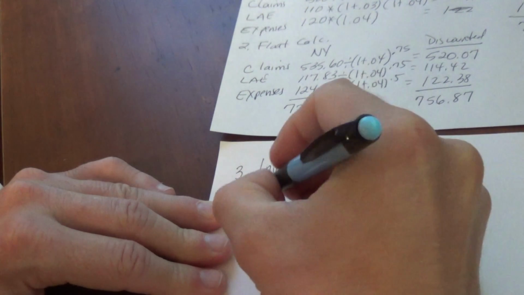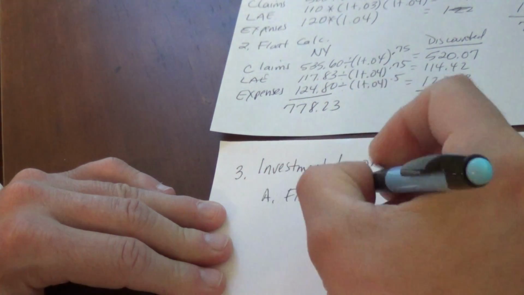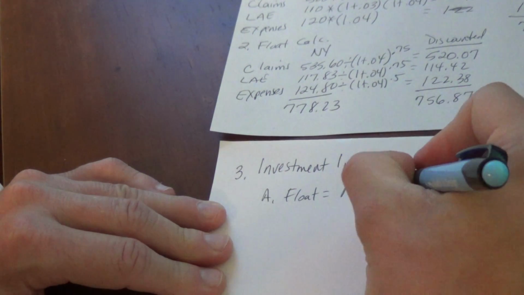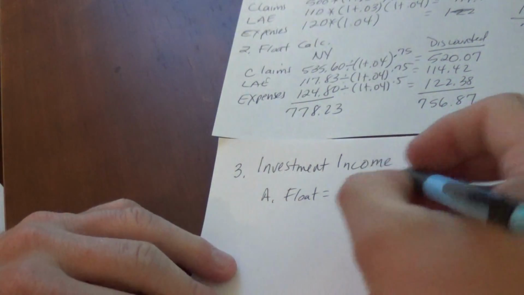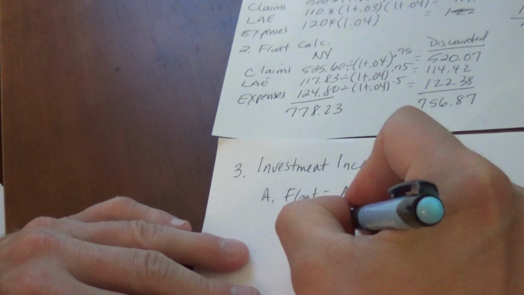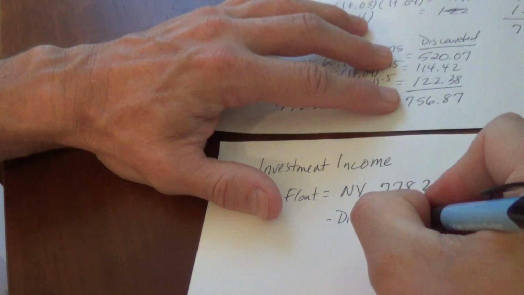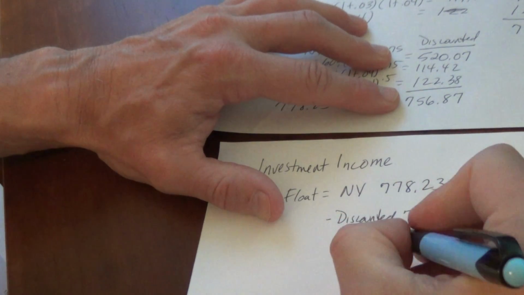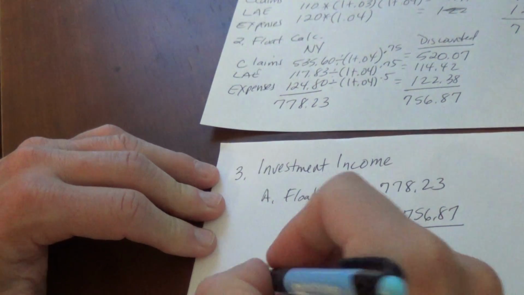The investment income is first the float piece. So the float piece equals next year's 778.23, what we just calculated back up here, minus the discounted amount, which is 756.87. The difference in those two is 21.36.